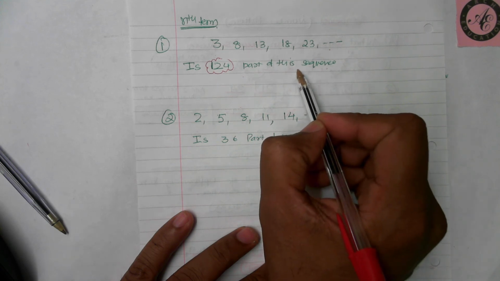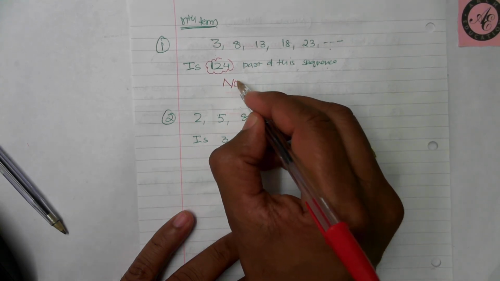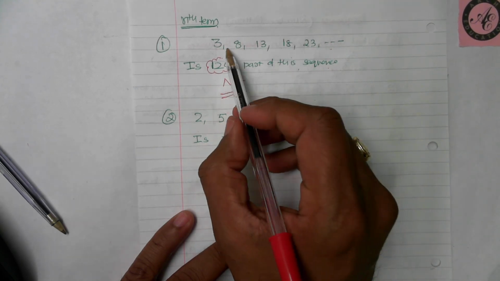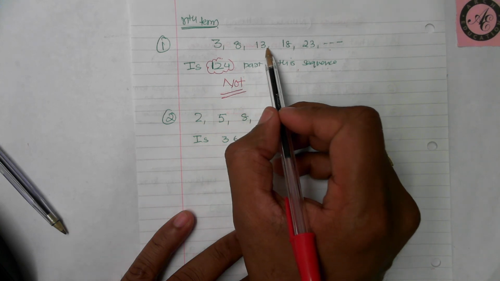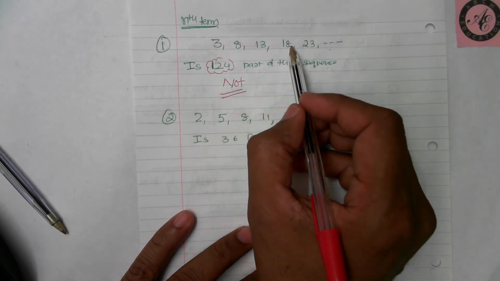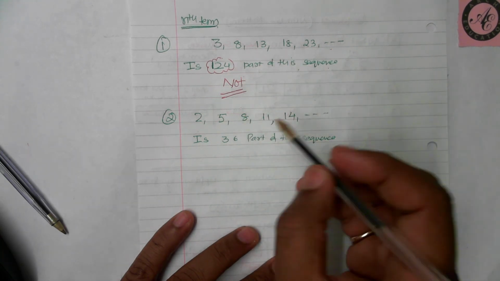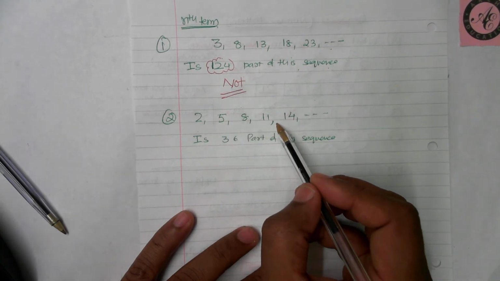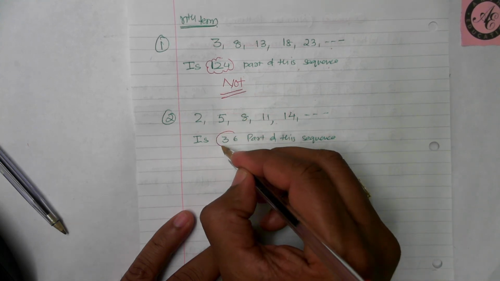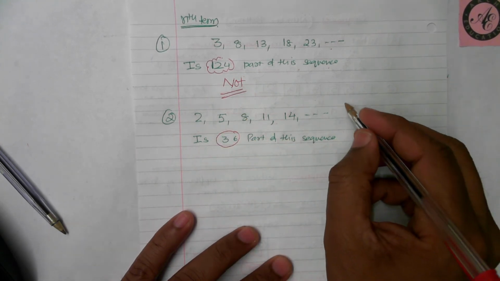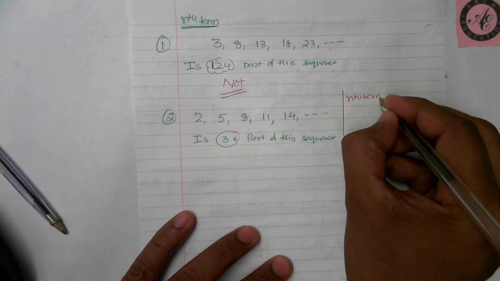I did this before and I had a clever student telling me this will not be a part of this sequence, without doing anything. He just checked that all these members of the sequence end up in 3 or 8, and this ends up in 4. Brilliant, I like that. But if I come to this one, I won't be able to make that kind of judgment. So if I say 36, is it going to be a part of the sequence or not, what I'm going to do is find the nth term of this sequence.